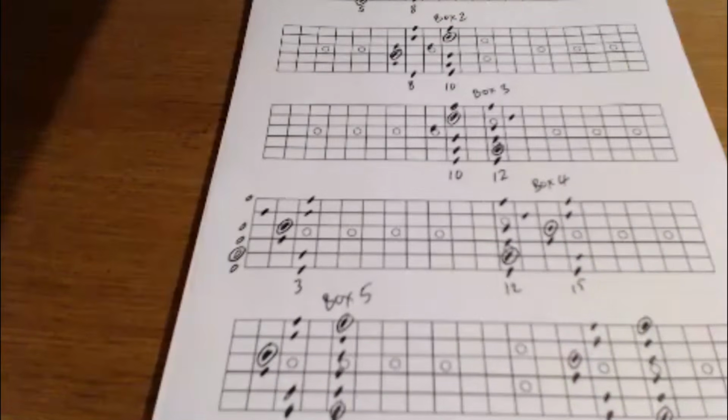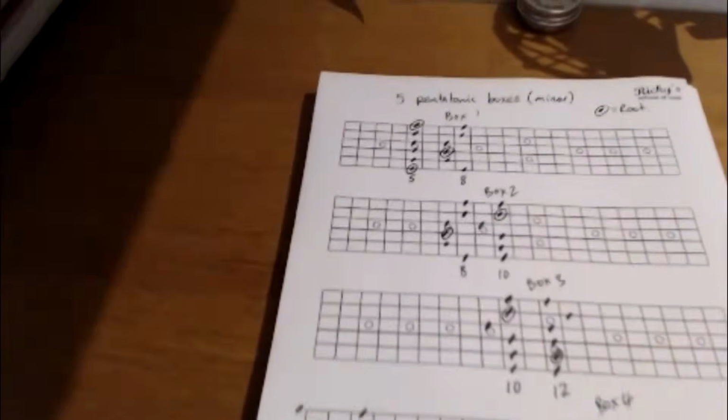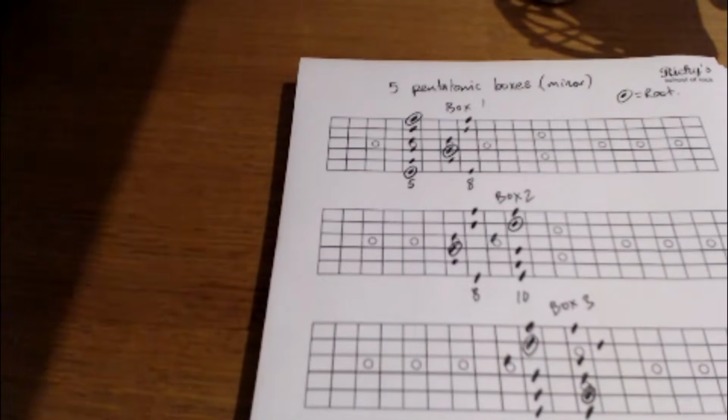Now those are the boxes everybody's got to learn, really, if you want to know those boxes. It's not the only way to learn your pentatonics. There are other ways to learn your pentatonics, but what I'm going to do is show you something else, and I'm going to use color, because color is really, really important to help define this.